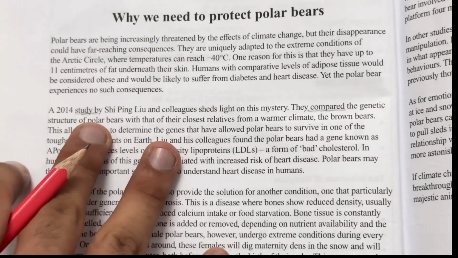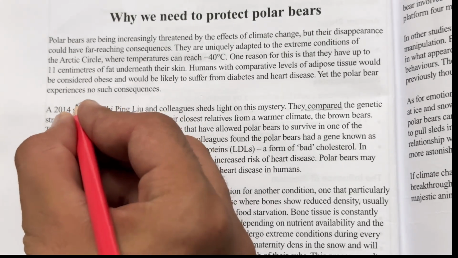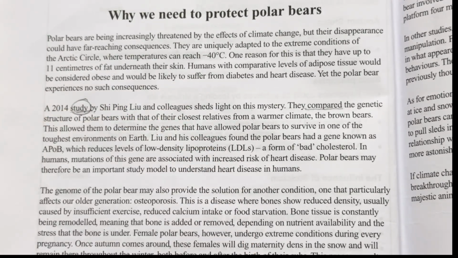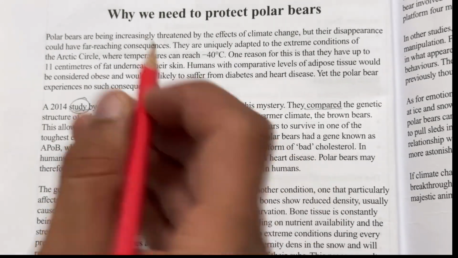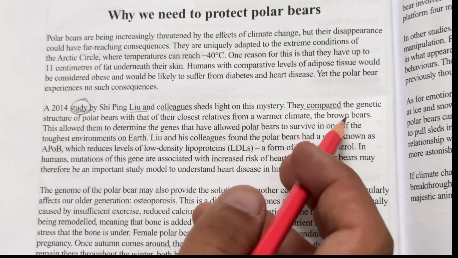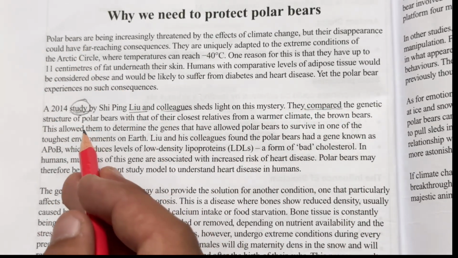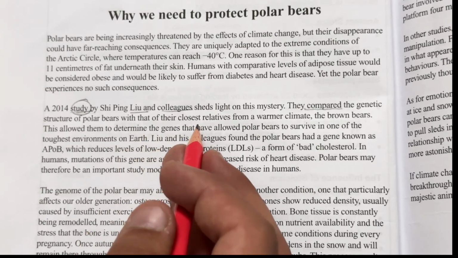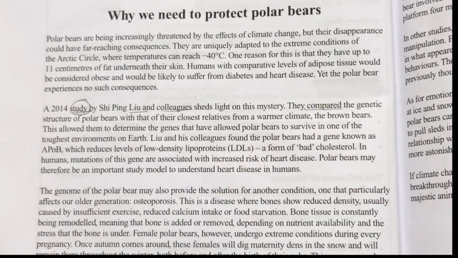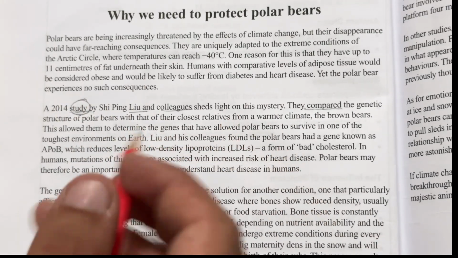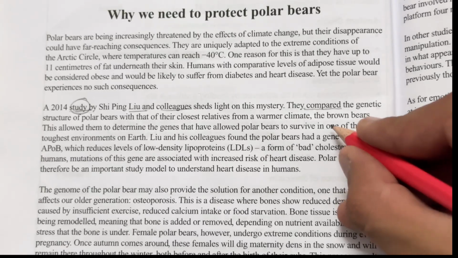Groups of polar bears. Okay, so let's go and find this one out in the passage. So over here, we have a 2014 study. The word study has come over here. It was our keyword. We found the first thing. Sheeping Liu and colleagues. Liu and colleagues is also here. They compared the genetic structure of polar bears. The word compared is also over here. Structure of polar bears with that of their closest relatives from a warmer climate, the brown bears. We found the location, that they are comparing with their closest relatives, that are brown bears.